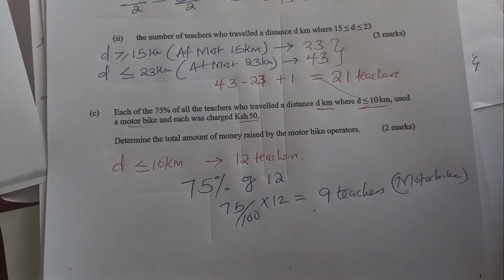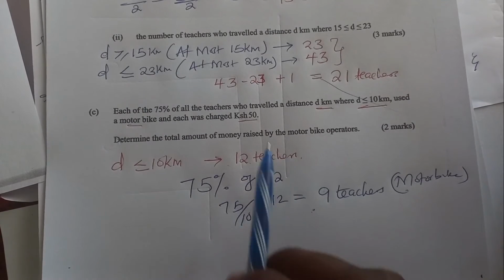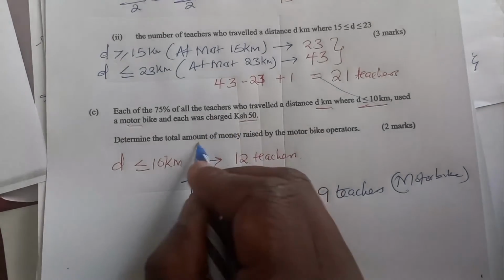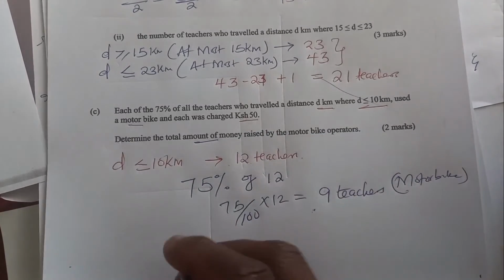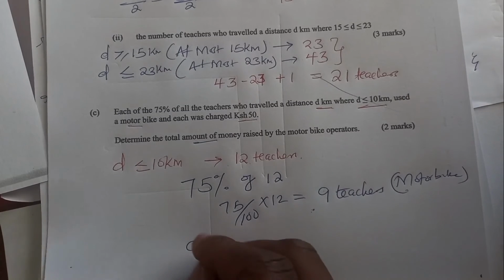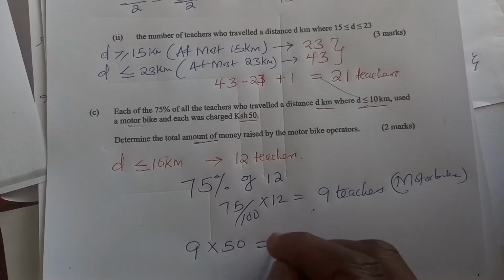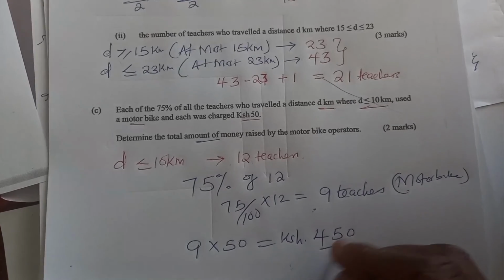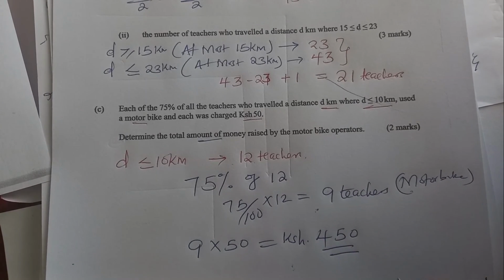This is the motorbike. And each of them was charged 50 shillings. So you're supposed to calculate the amount of money. If there are 9 teachers and each of them was charged 50, you just need to take 9 multiplied by 50, and the total amount of money charged was 450. That is how you're supposed to work it out.